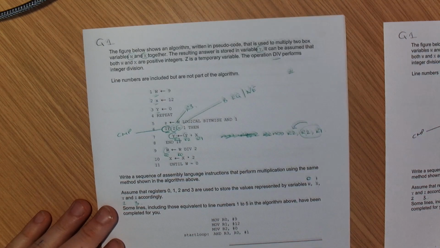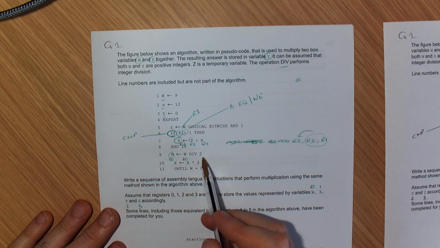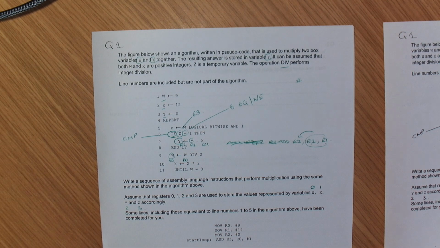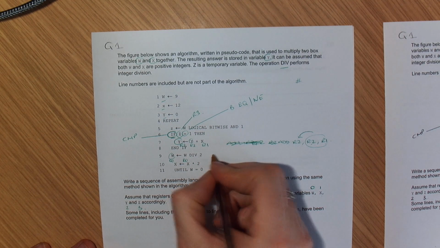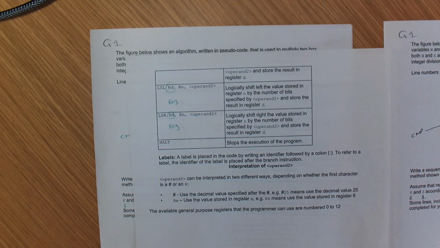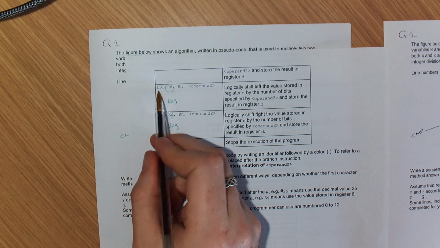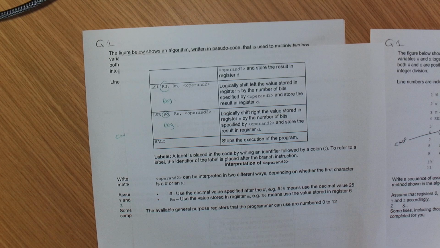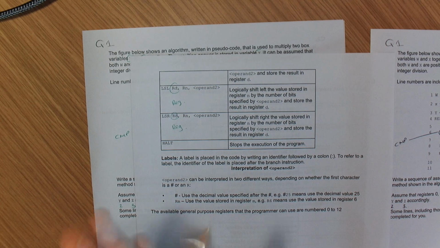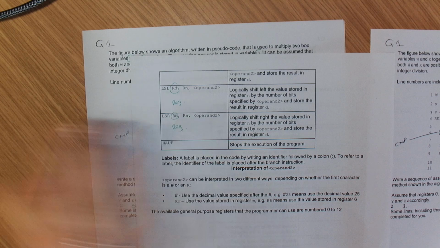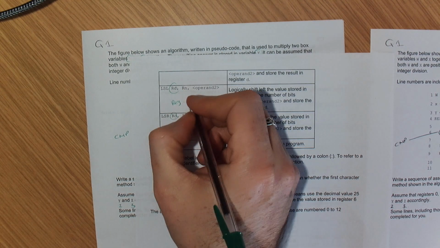Okay, I'm dividing by 2, so what shift am I doing? Shift right by 1. So that one, to do the division, would be, go back, LSL, yeah? Left shift, sorry, that's multiplying. Sorry, I've done that back to front. Shift to the right, because think about it logically here.